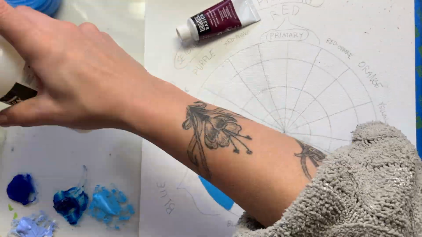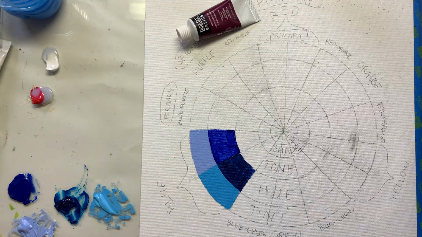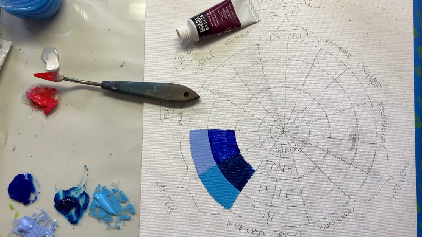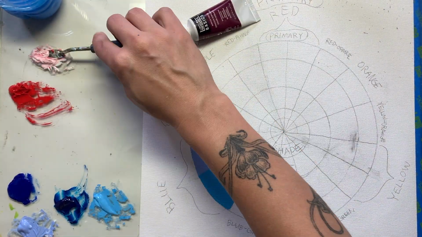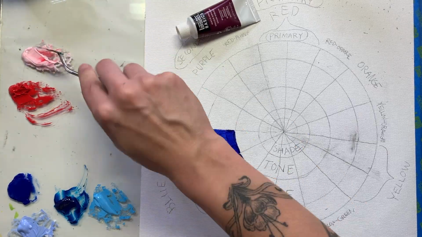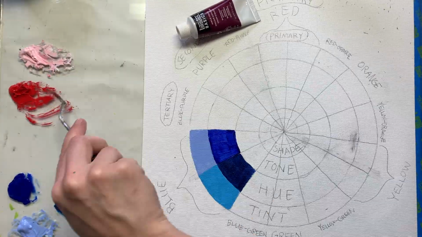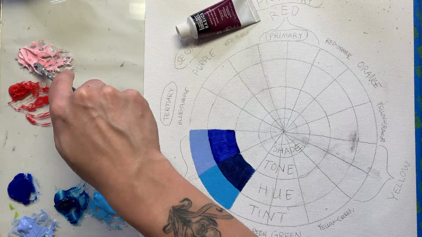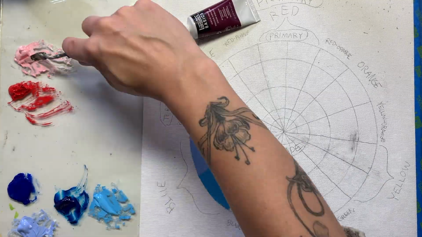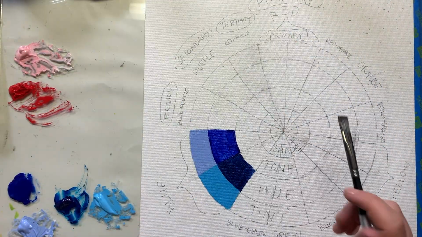So I'm going to take my cadmium red as well as a blob of white, and then I'll add a little bit of my red to my white. Remember that we're always adding the darker color to the lighter color in small increments to get it to where we want. So now I'm mixing up a pink, which is basically a tint of red.